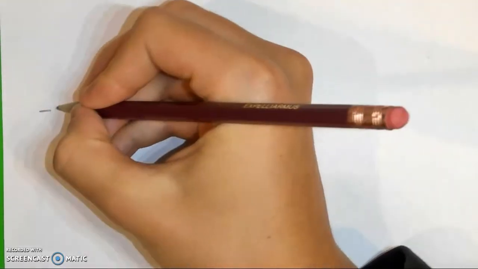This is Bryce, and today we're going to be running through simplifying expressions. Hope this helps. So we're going to start off with a really nice and easy one.